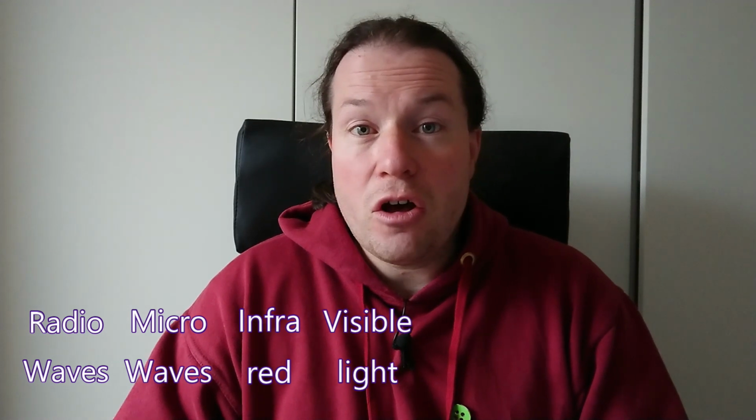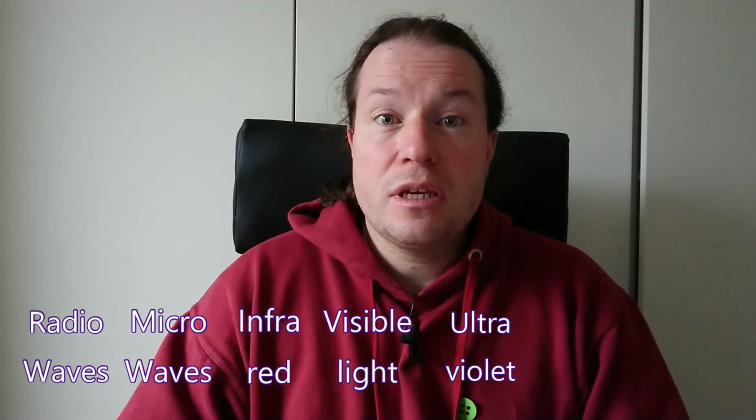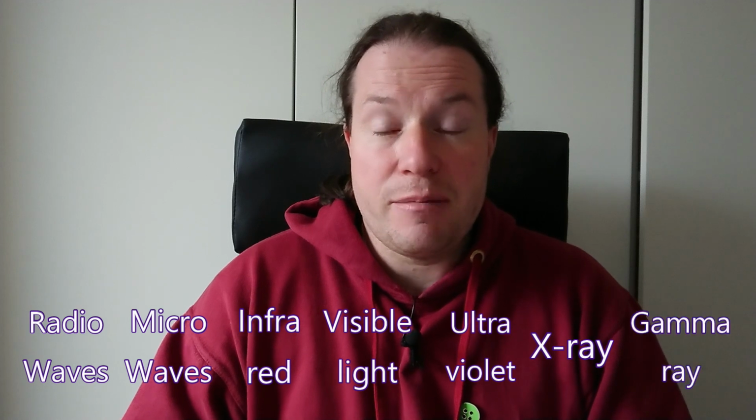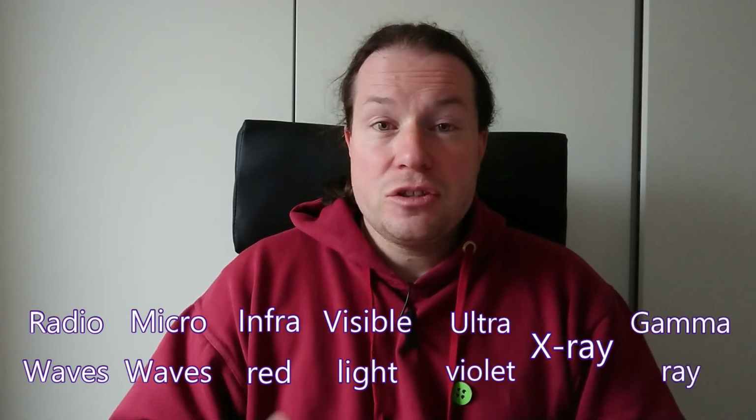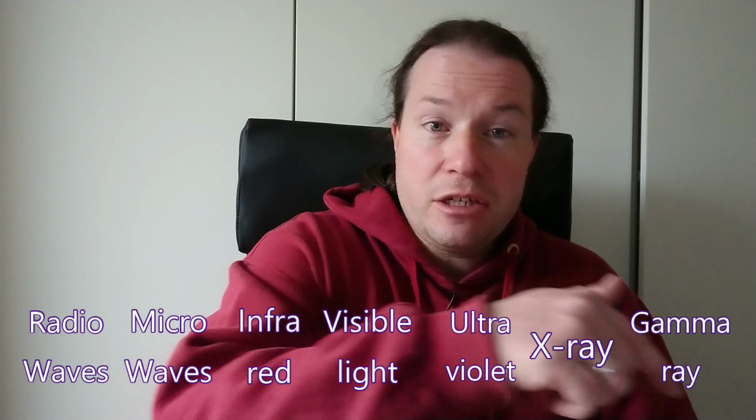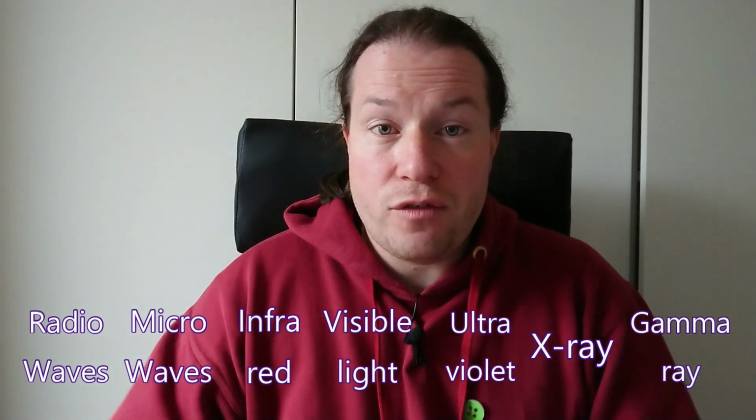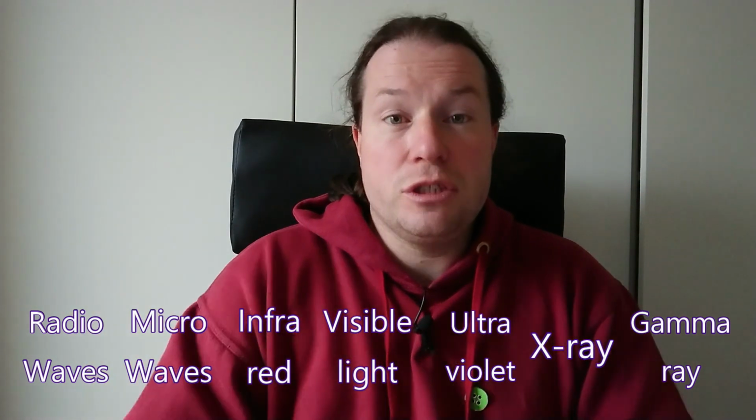Well, the first thing that we need to know is what the electromagnetic spectrum comprises. So if we start with our long wavelength, we've got our radio waves. Then getting down to shorter wavelengths, we go microwaves, and then we go infrared, visible light, ultraviolet, X-rays, and gamma rays. So there we have it. There is your electromagnetic spectrum in the order from longest wavelength to shortest wavelength.